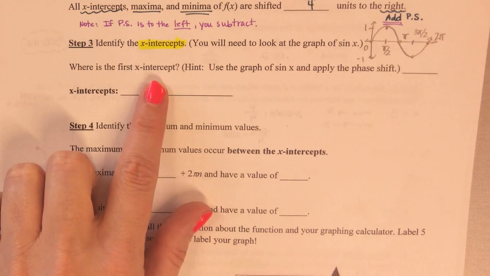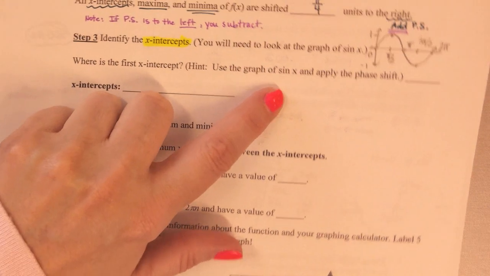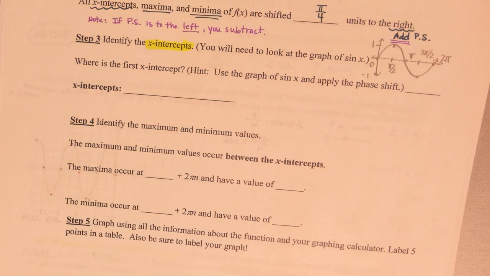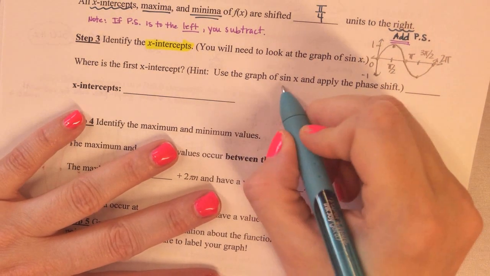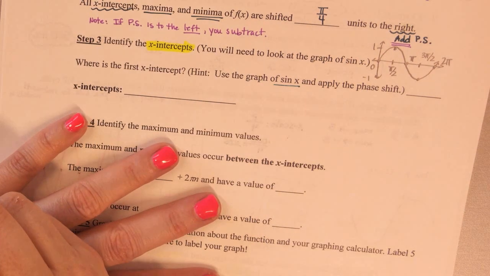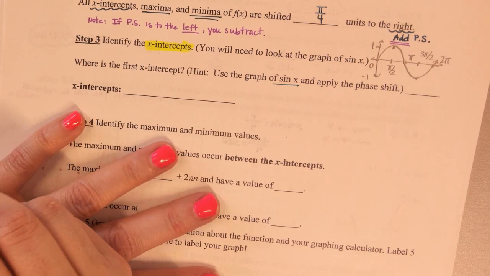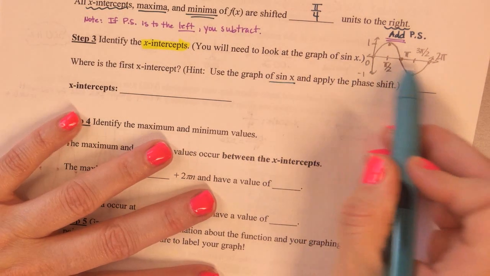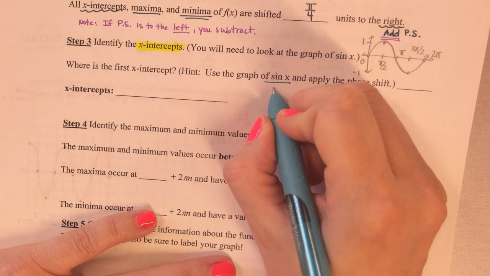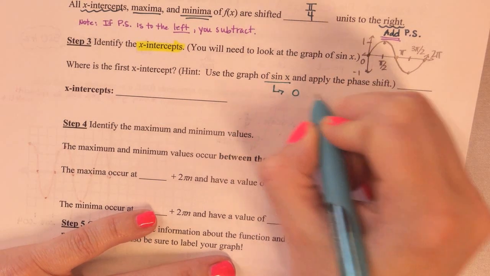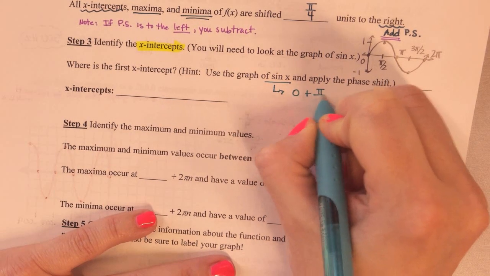So, where's the first x-intercept? So what we have to do is use the graph of sine of x and apply the phase shift, okay? So if we're looking at the graph of sine of x, where is the first x-intercept here? 0. Okay, so it's 0 plus pi over 4.